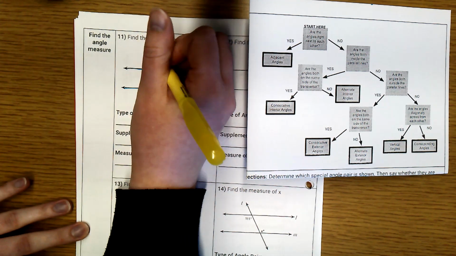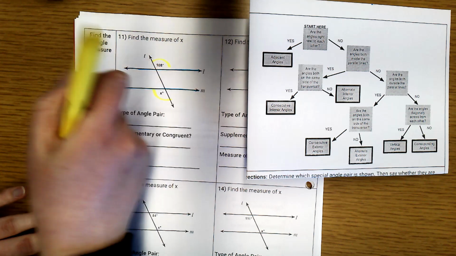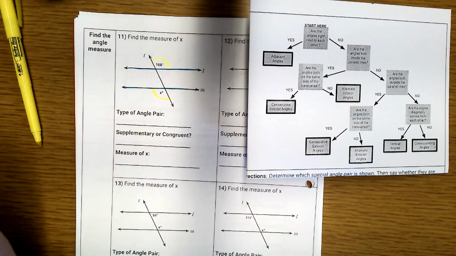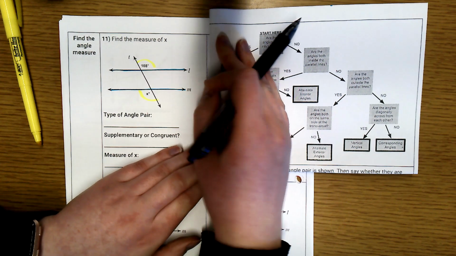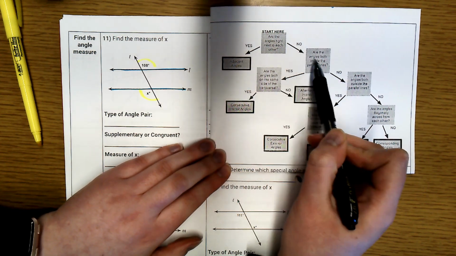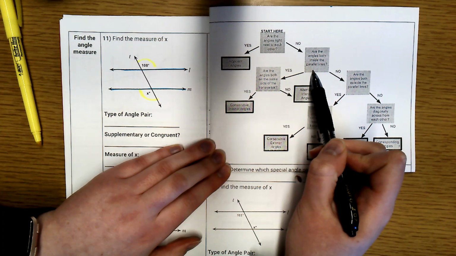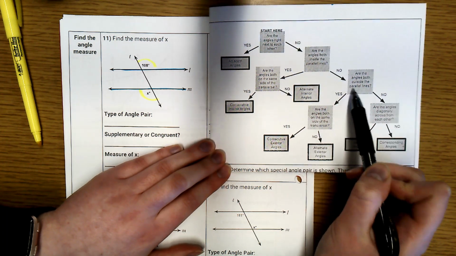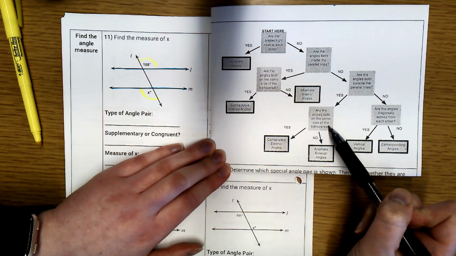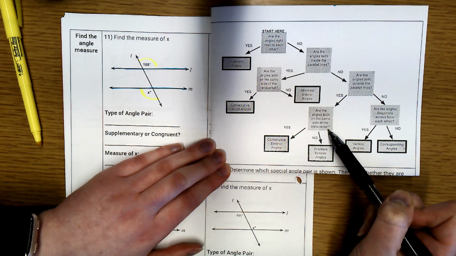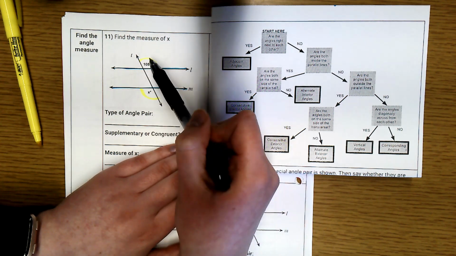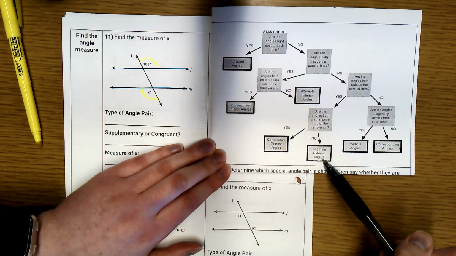I am looking at this angle and this angle. So I'm saying, okay, are these inside of my parallel lines? Oh, well, let's start with the first question. Are they right next to each other? No, they are not, so I follow my note. Are they both inside the parallel lines? They are not both inside, they're actually both outside. So this question, I'm going to say yes to. Are the angles both on the same side of the transversal? Meaning, are they both on the right? No, one's on the right, one's on the left. So I go to no.